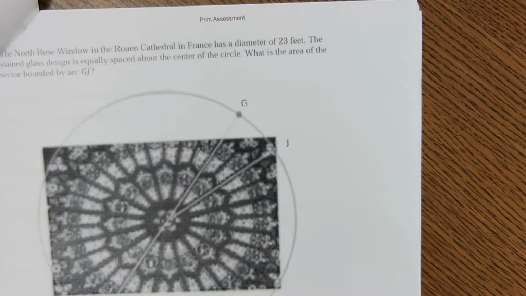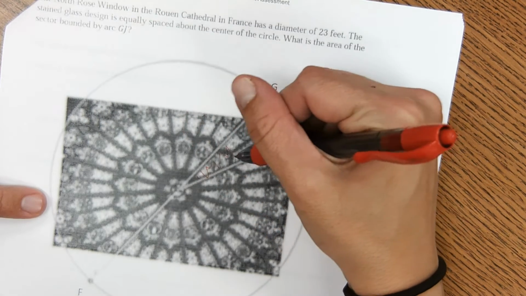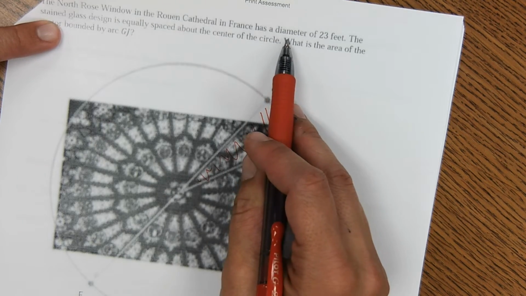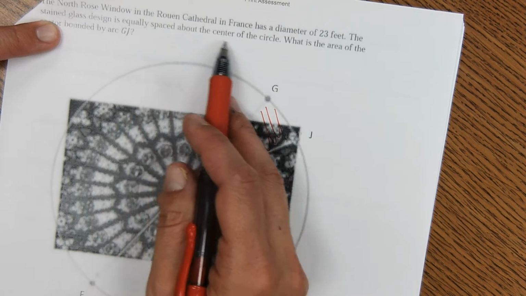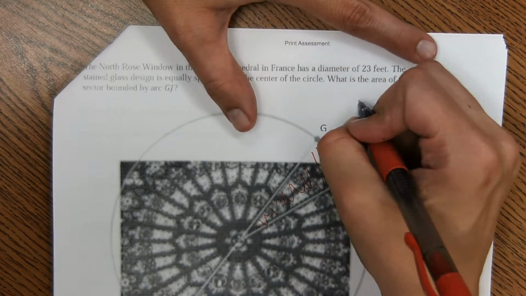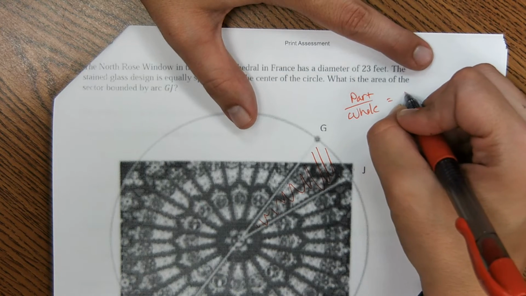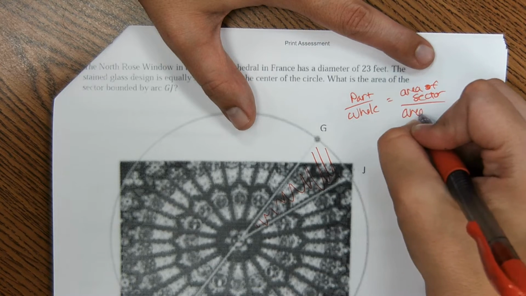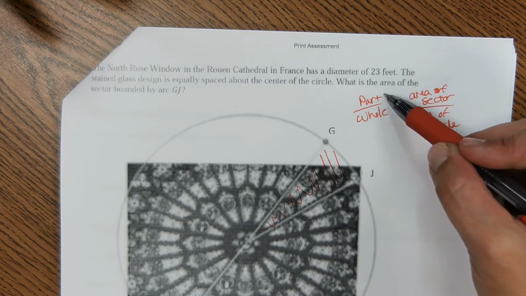Okay, next problem. This one wants us to find the area of this sector here. It has a diameter of 23 feet. The stained glass design is equally spaced about the center of the circle. What is the area of this sector? Okay, so area of a sector is like part over whole, equals area of the sector over area of the circle. Part over whole, a lot of times it's degrees over 360.